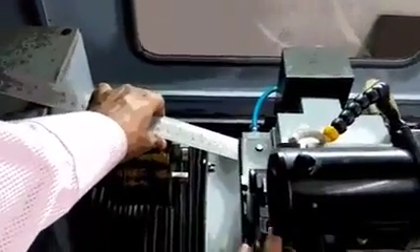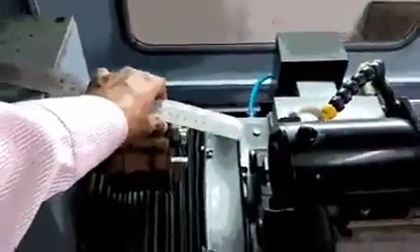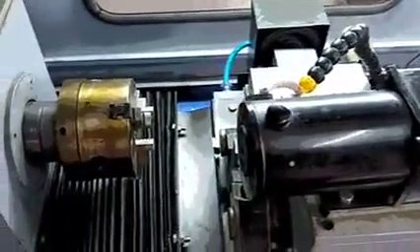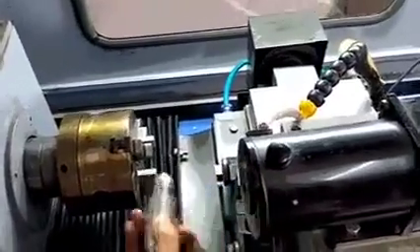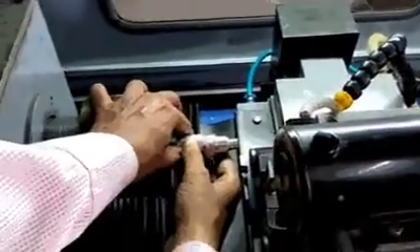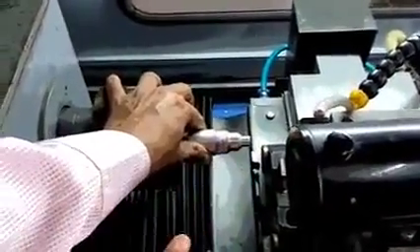The chuck axis, that means the longitudinal axis, is considered as the z-axis. So this longitudinal direction itself gives us the z-axis.